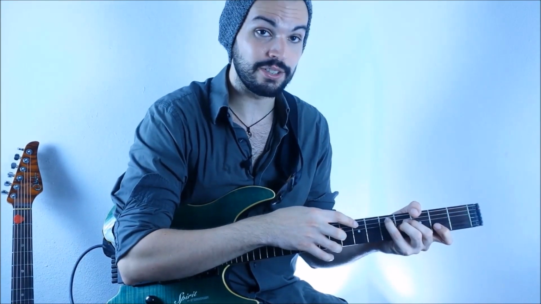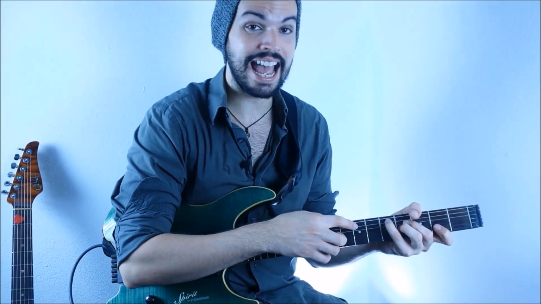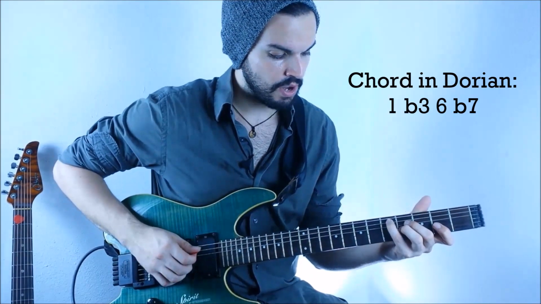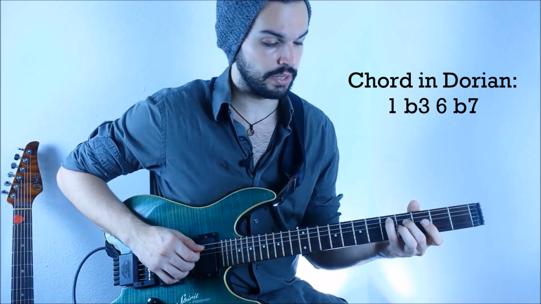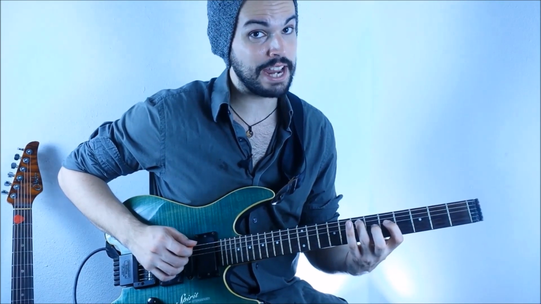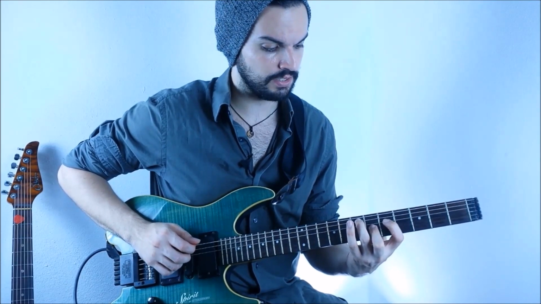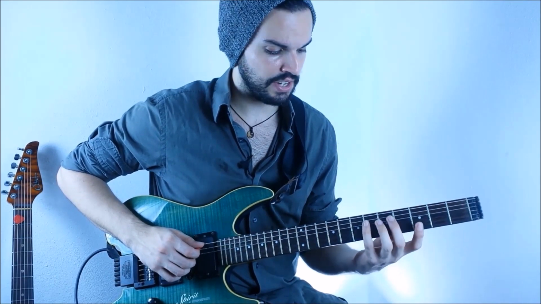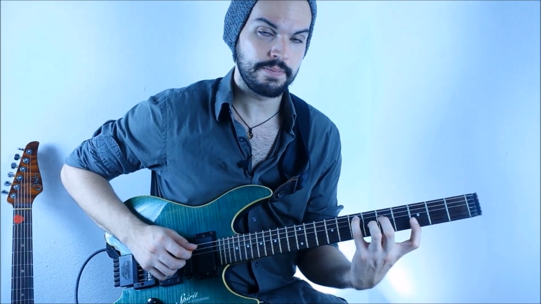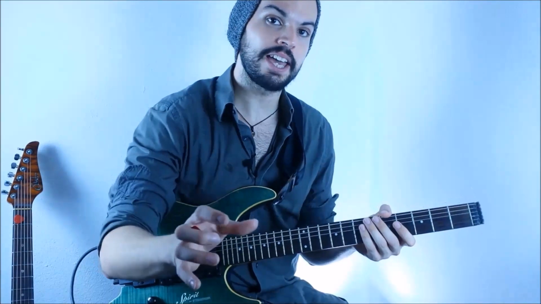But if we want to move it to E, we have to treat that E as E Dorian. So for example, what's the third in E Dorian? It's a minor third. So instead of this, we'll be doing this. It's a major 6 in E Dorian, so it's this. And it's a minor 7 in E Dorian, so we have this. And you can apply that throughout the complete harmonized scale.